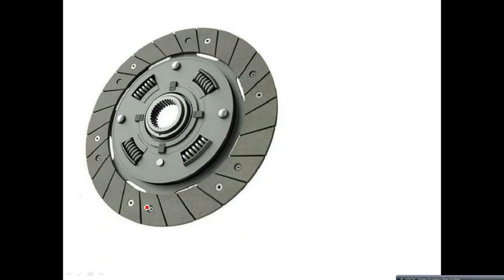Now let us look at the real clutch plate and how it is going to be analyzed. The inner diameter is noted as di.